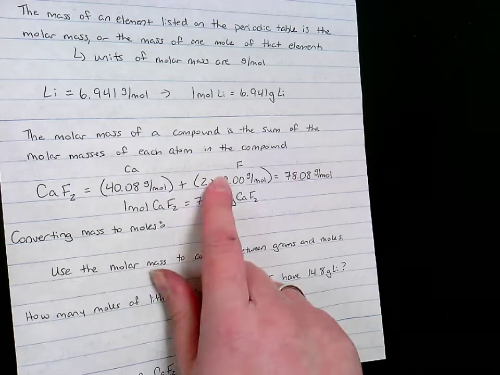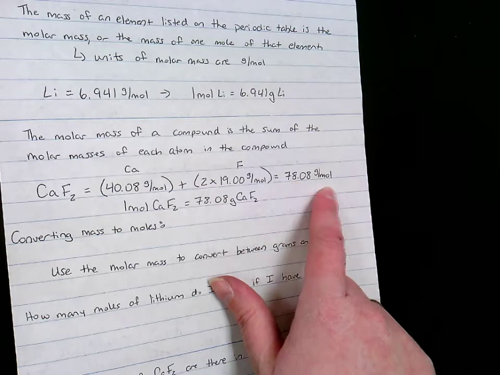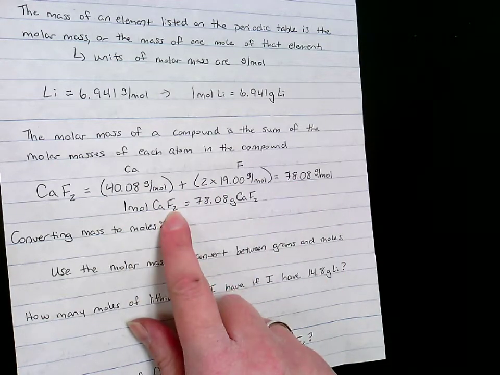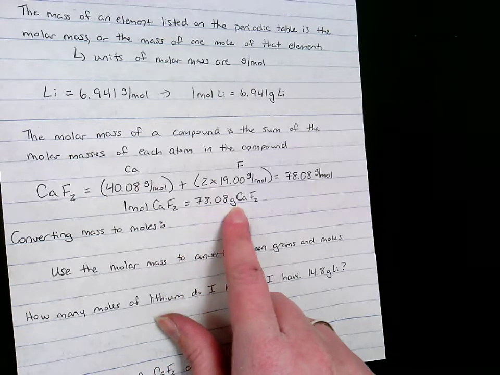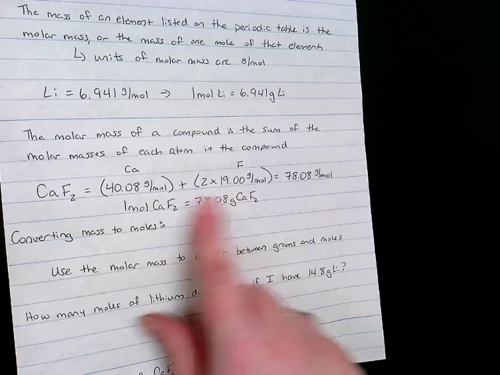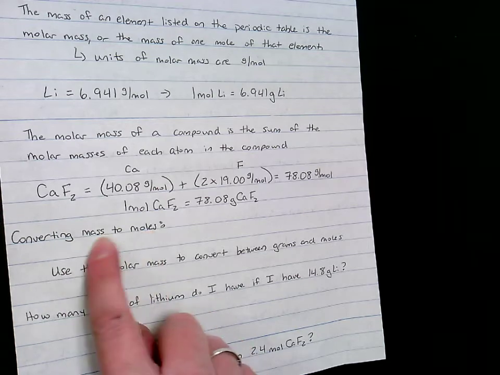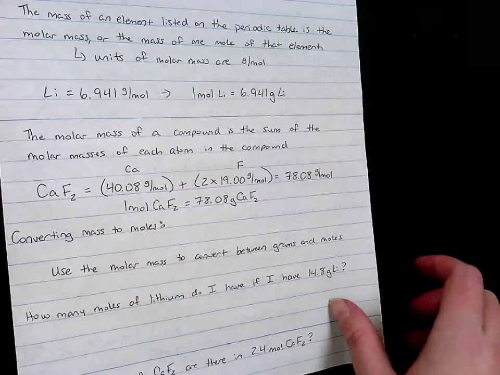So when I add these together, I get 78.08 grams per mole, which means that 1 mole of calcium fluoride is equal to 78.08 grams of calcium fluoride. And I can use this relationship to help me convert between mass and moles, or in other words, grams and moles.